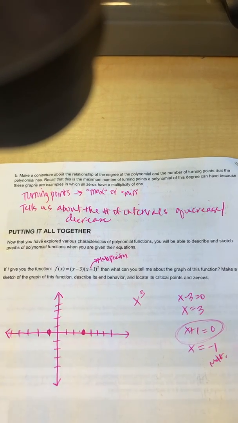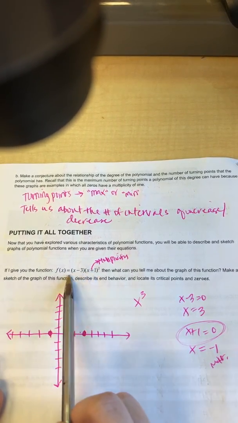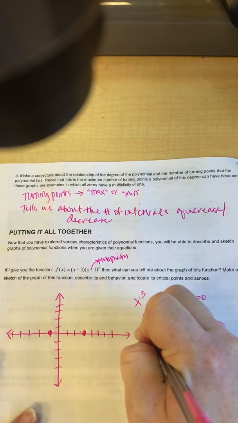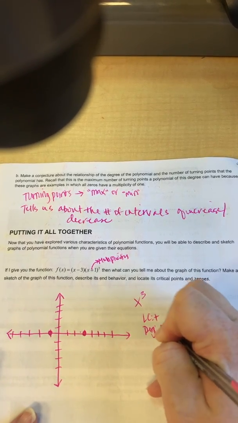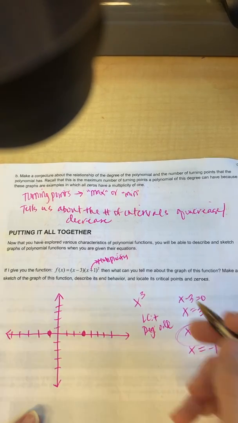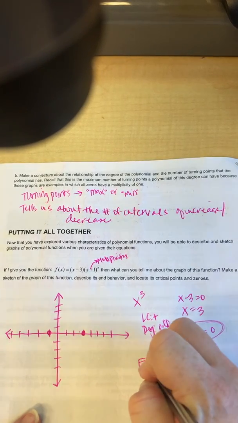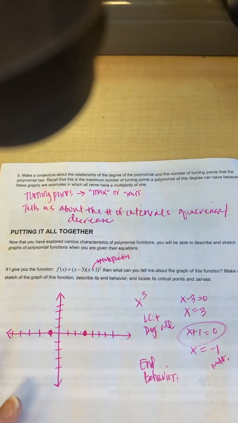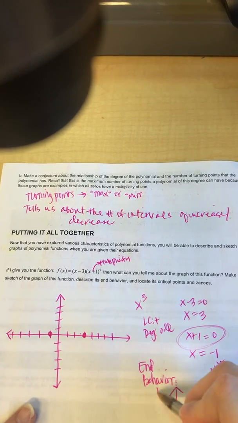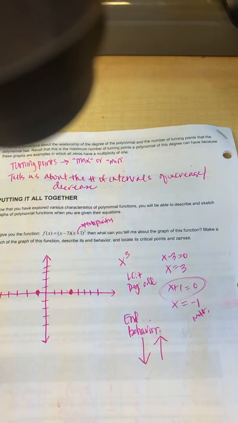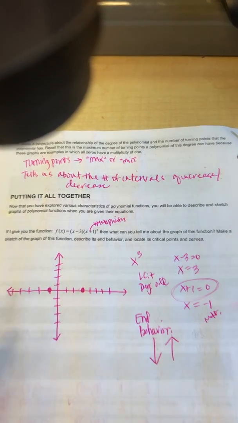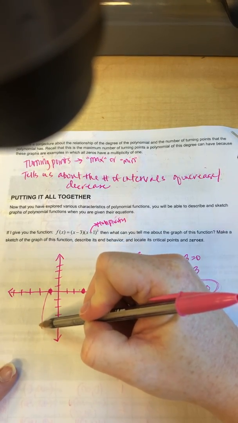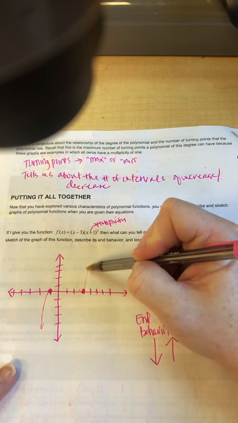Is my leading coefficient going to be positive or negative? Do I see any negatives that I'm multiplying? No. So I'm going to have a positive leading coefficient. My degree is odd, so tell me about my end behavior. How are my tails going to look? They're going to be split. On the right side, what's going to happen? Going up. So on the left side, it's going to go down.